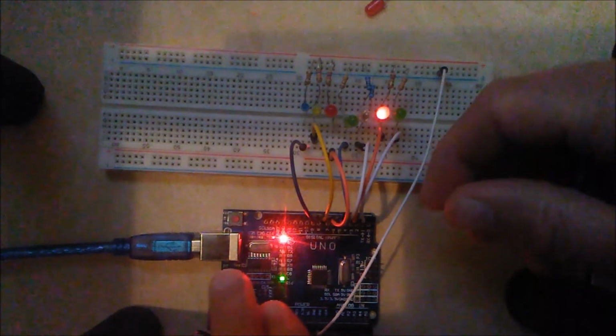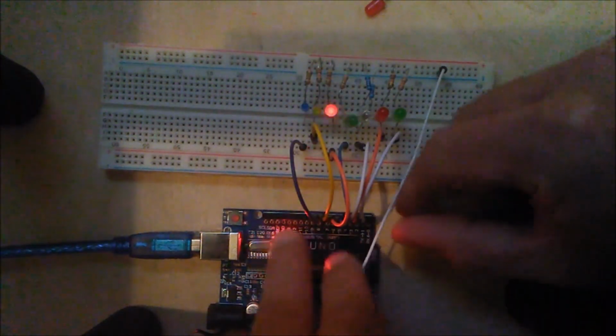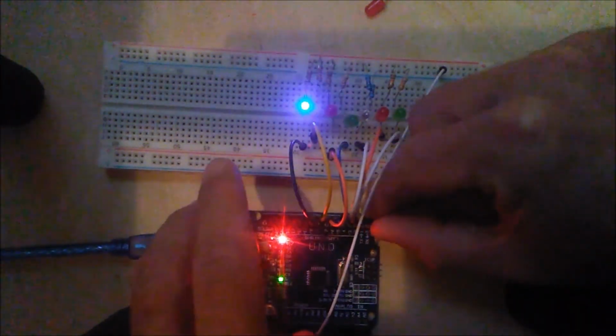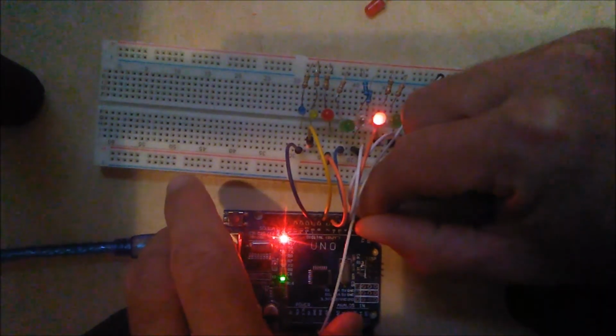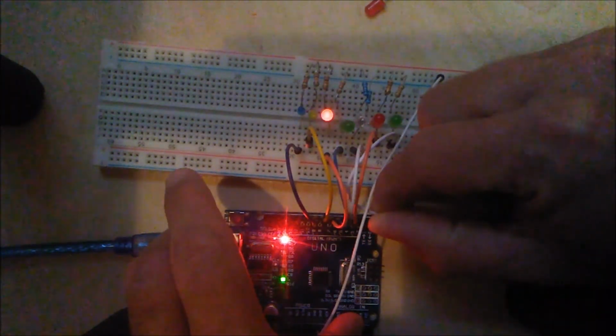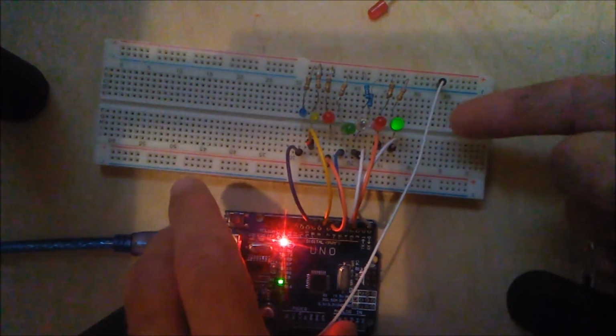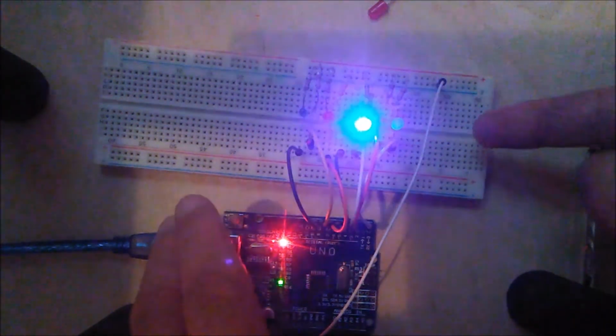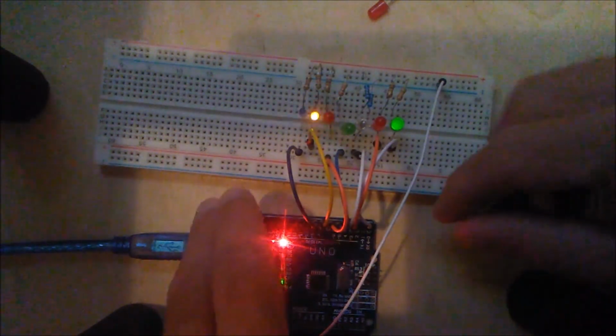I don't know how well it shows up on camera, but I'd just like to demonstrate what happens if I take the jumper lead from pin 2 and put it into pin 1. Well, pin 1 seems to be set as an output, but it's not blinking.